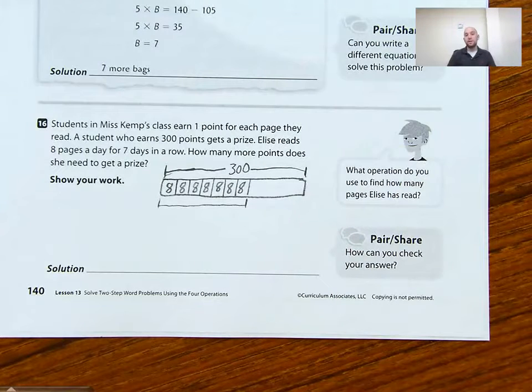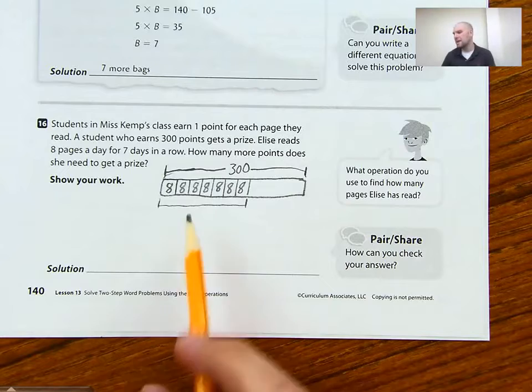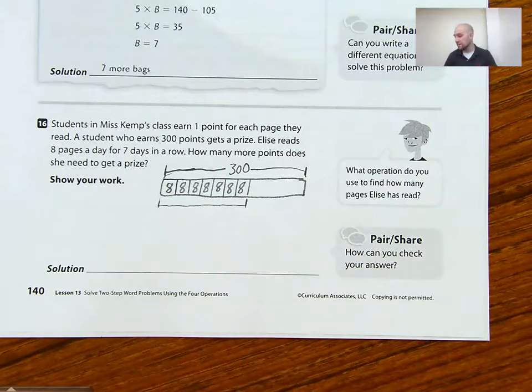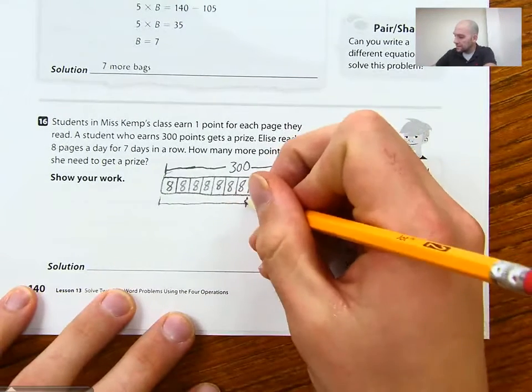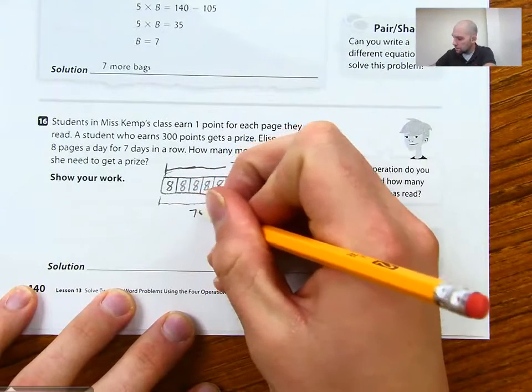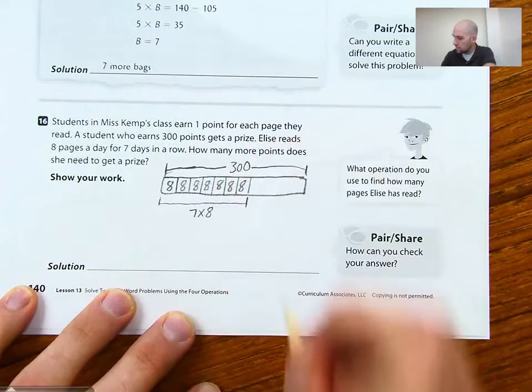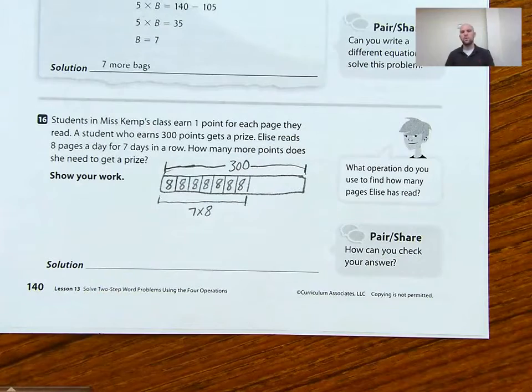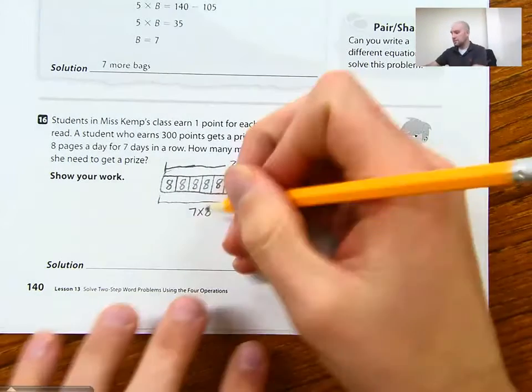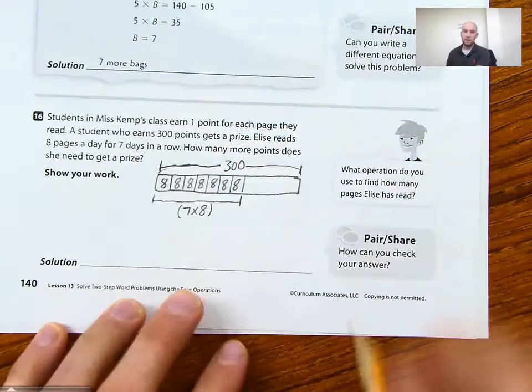And if you said that we could multiply 7 by 8, you would be correct. We could add 8 7 times, but that's the same as multiplying 7 by 8. And if I multiply 7 times 8, well, we won't go there yet. We'll leave that just as 7 times 8. I'll put that in parentheses.